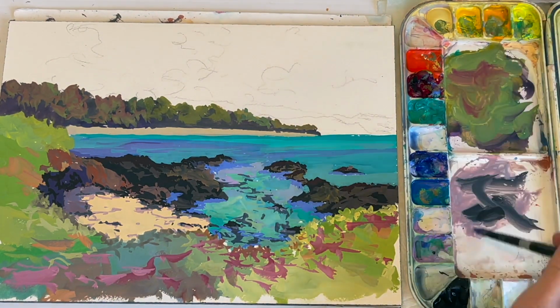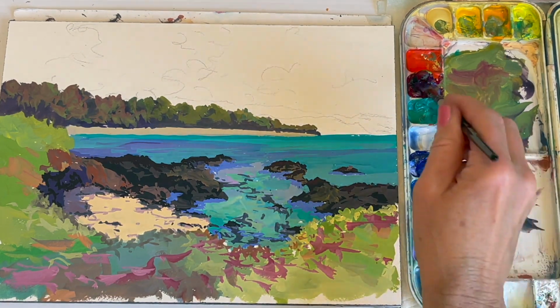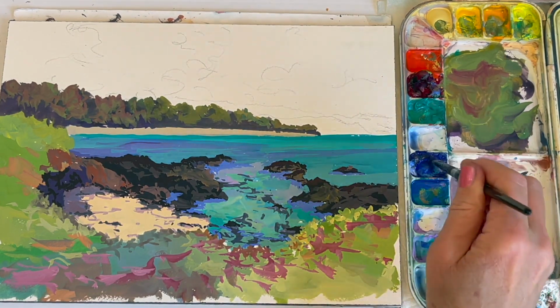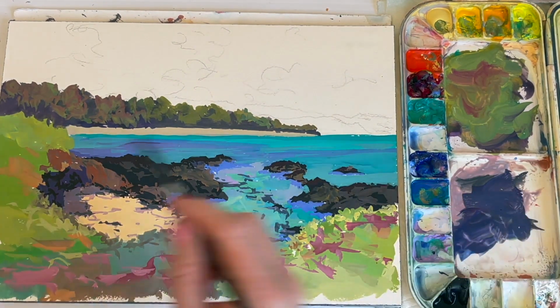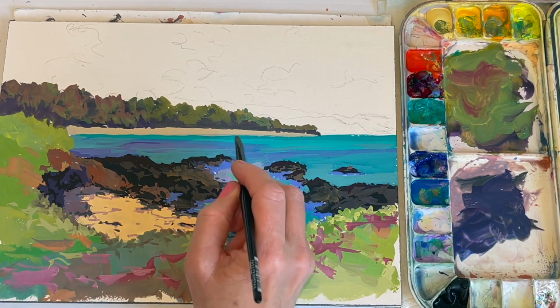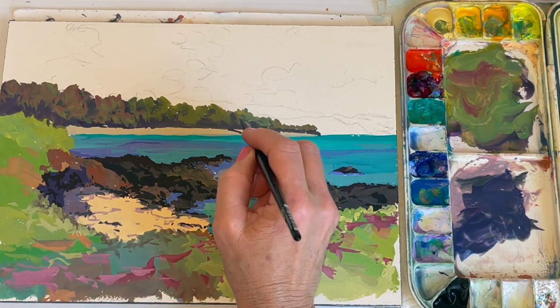I'm going to mix ultramarine blue and magenta, mostly blue and a little bit of magenta, and I went ahead and mixed it into a little bit of the black. And I'm going to paint some of these tree shadows on the beach.